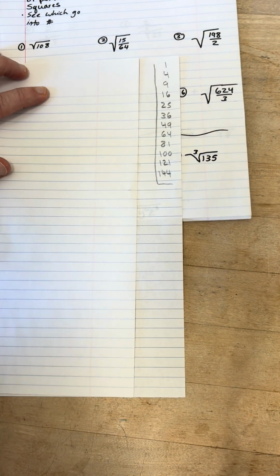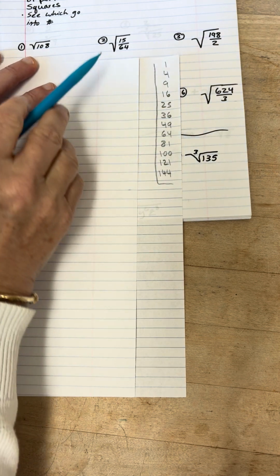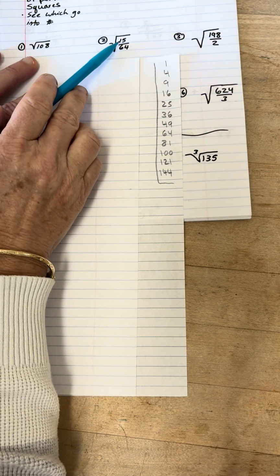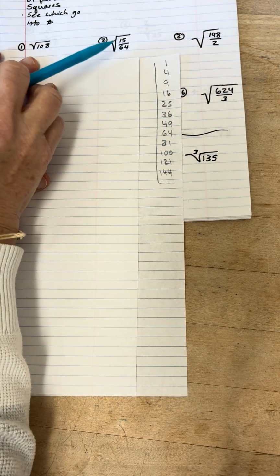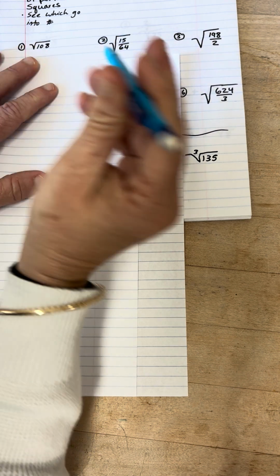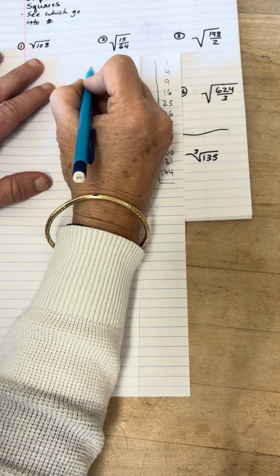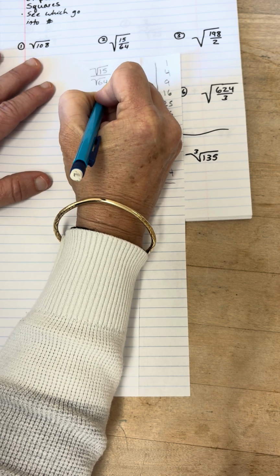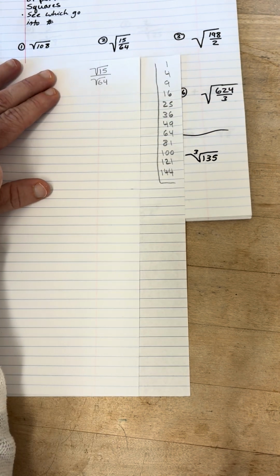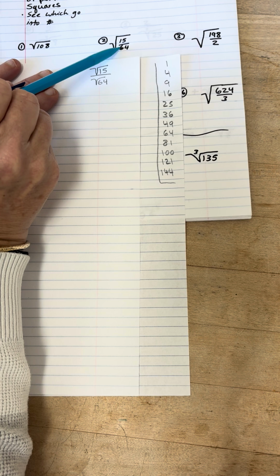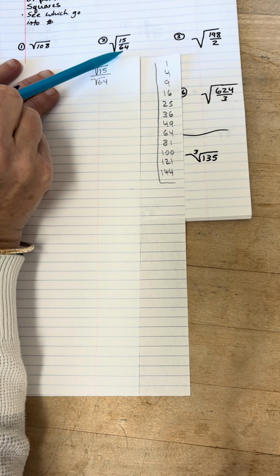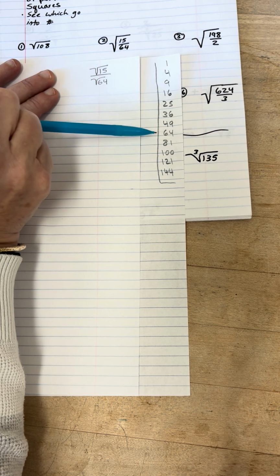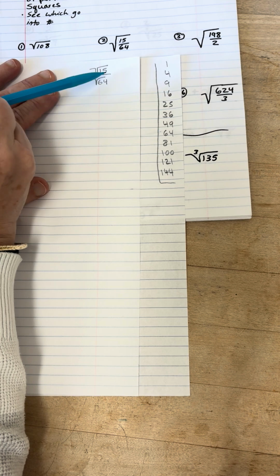So now this is like a division problem almost, but I can break this apart. Sometimes it's helpful to keep them under the radical, and sometimes it's helpful to view them almost like this, like it's radical 15 over radical 64. And one of the things I look for is, is one of these already on my list? So see how the denominator 64 is a perfect square? So that makes it really easy.